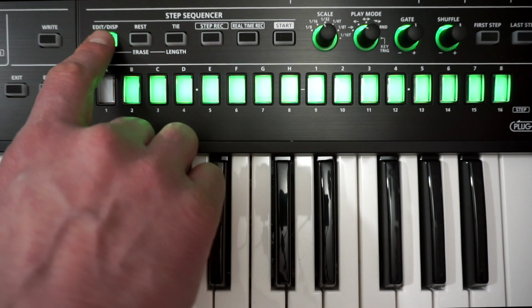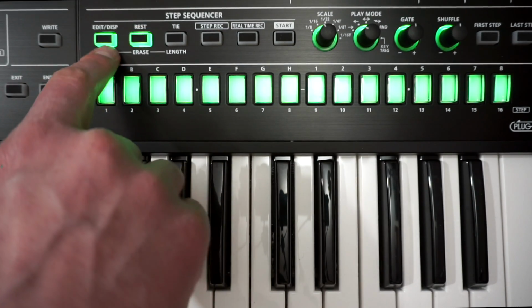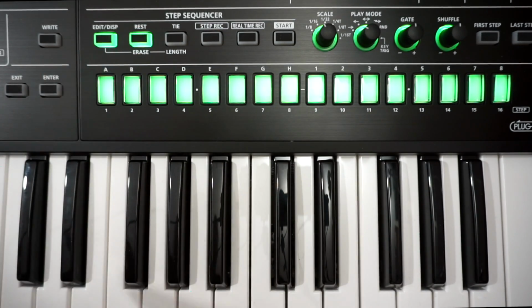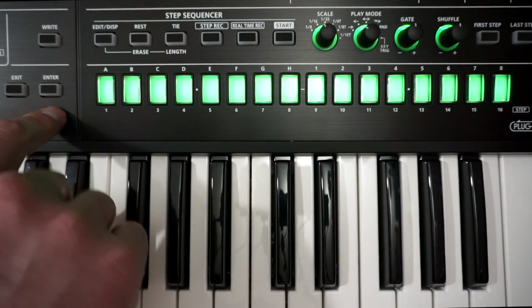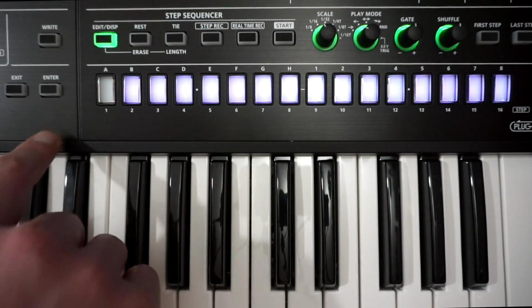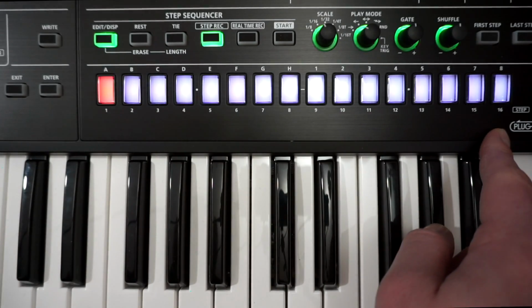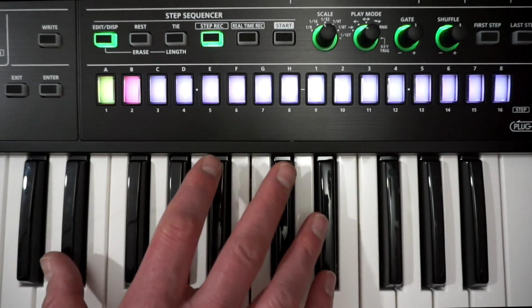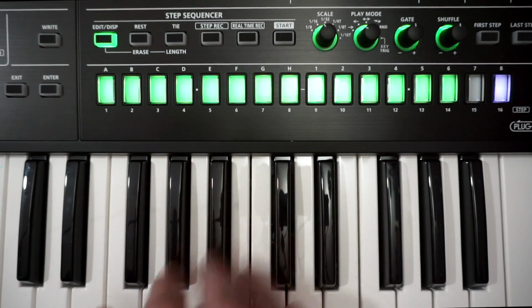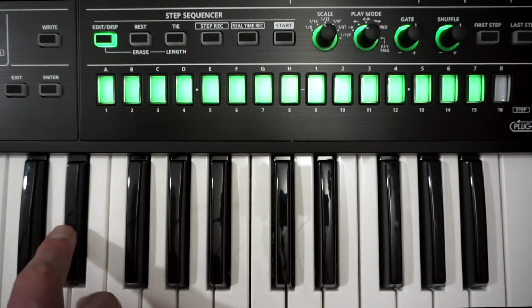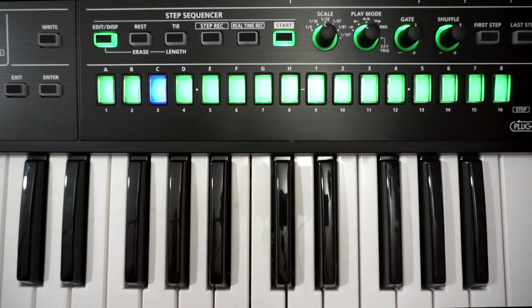So I'm going to press edit and rest. You see there's erase under it. And in my menu, in my window, I have erase all. I'm going to press enter, enter to say yes. Now it's complete. Now it's erased. Okay, we get nothing. So I just have to press and then press play. So it's as simple as that.